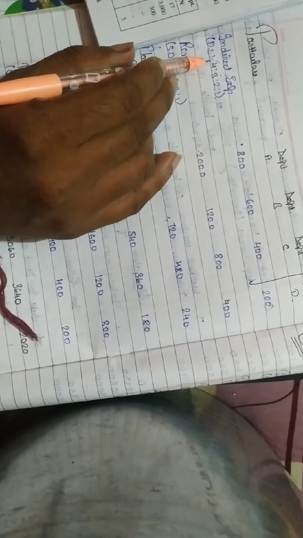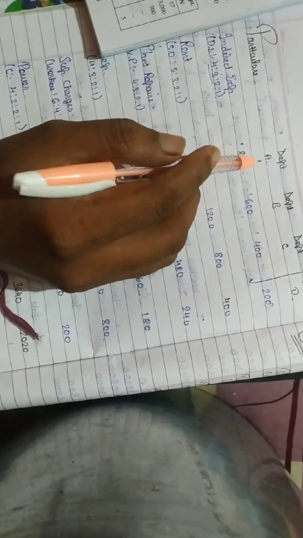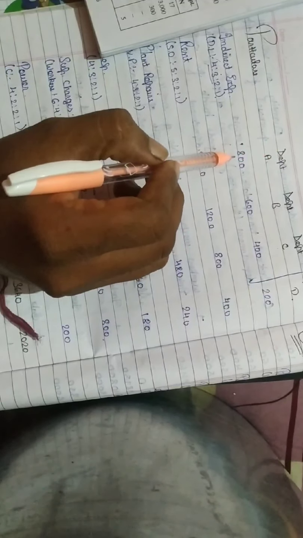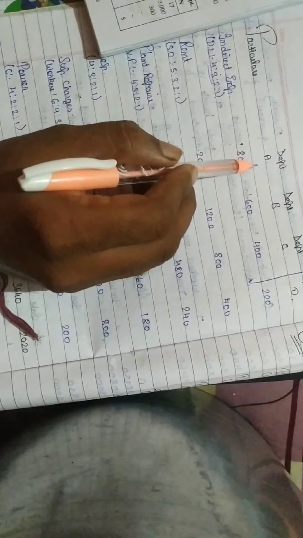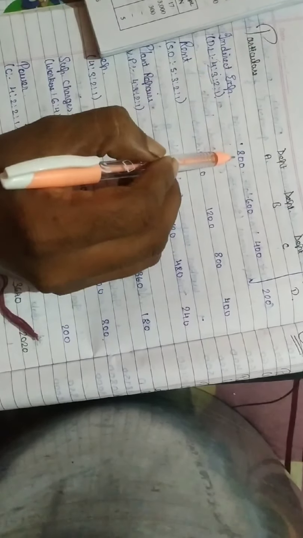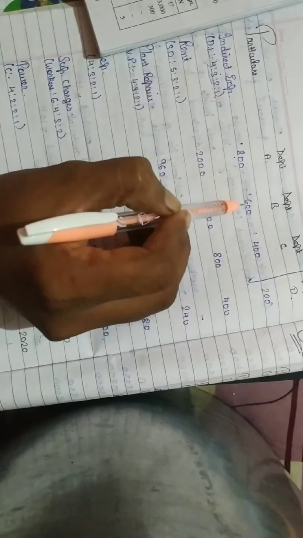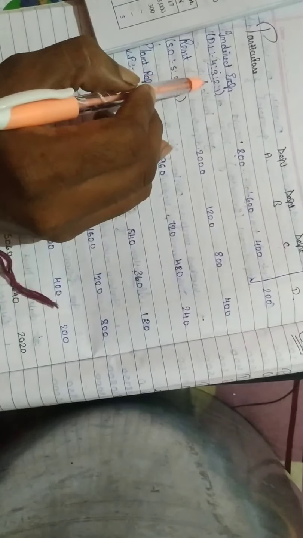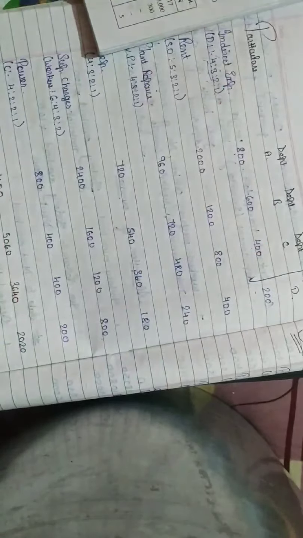We divide 2000 in this ratio. So the indirect expense for department A in the proportion of 4 is rupees 800. In the same way, in the proportion 3 it is rupees 600, for C in proportion 2 it is rupees 400, and for department D rupees 200.